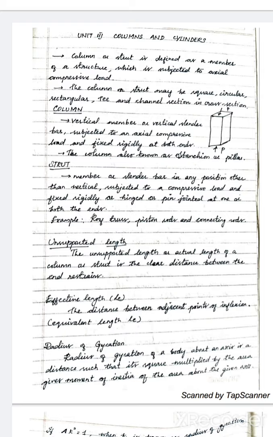Column, it is particularly mentioned as the definition of the column. It is a vertical member or vertical slender bar subjected to an axial compressive load and fixed rigidly at both the ends. Column is also known as stanchion or pillar. We commonly hear about pillar. In our term, we should mention it as column or strut.